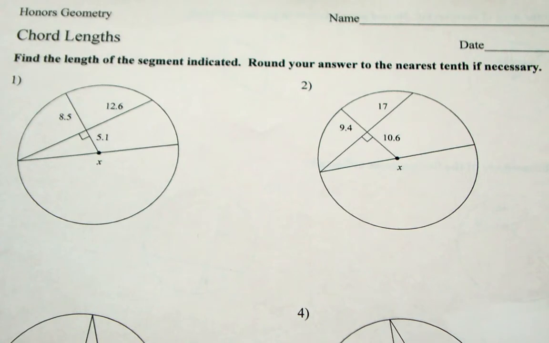Hey class, Mr. Moynihan here with a couple of examples very similar to your homework on chords and radii and diameter and the relationships therein. So let's take a look. The first question asks us to find the value of x. Actually, all of these do. So we're going to do several of these.